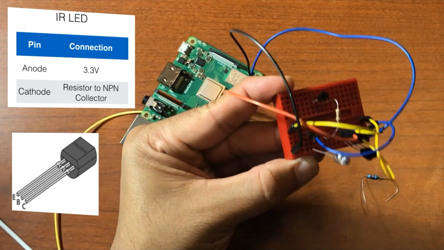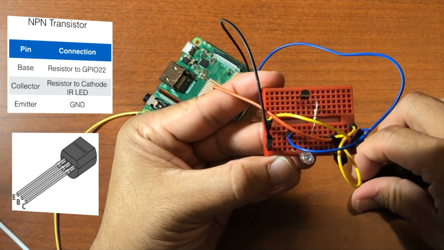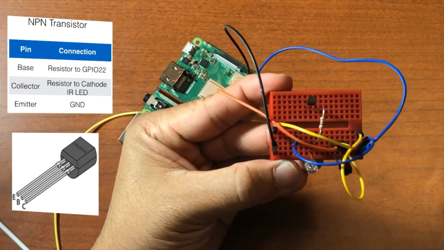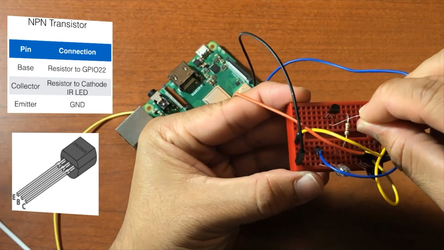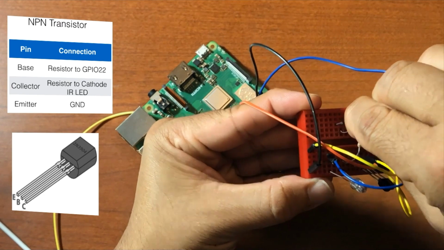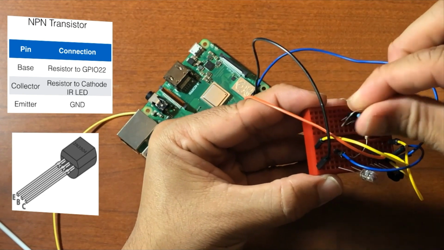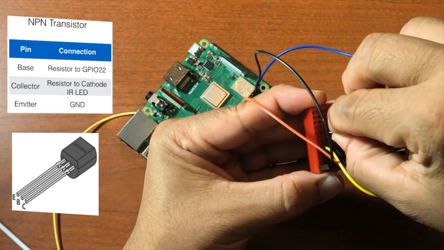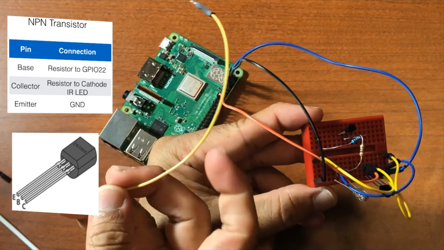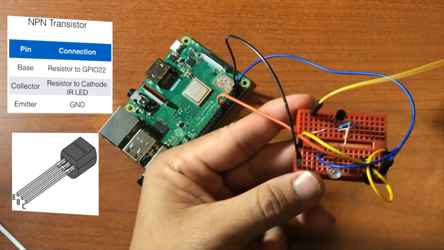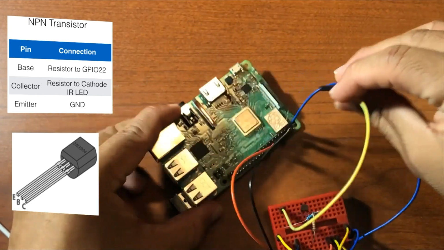The middle of our transistor, or the base, has to be connected via the 330 ohm resistor to GPIO pin 22 on your Raspberry Pi. So I will make that connection now. Here is the resistor going from the middle pin. And I will run this somewhere over here, and the other end of that goes to GPIO 22 on the Raspberry Pi. Okay, and that is the 8th pin down on the left.